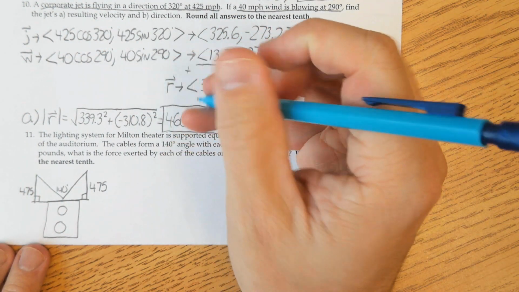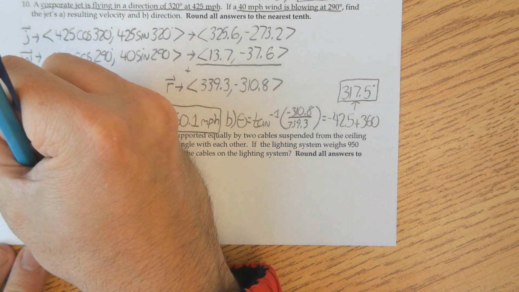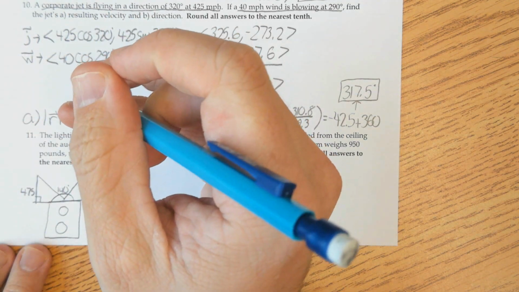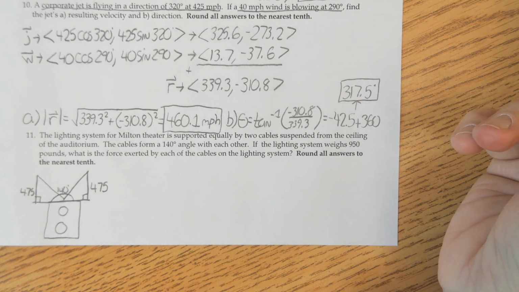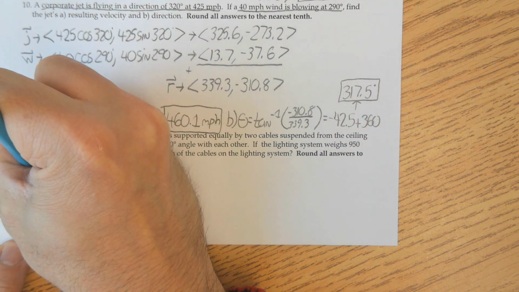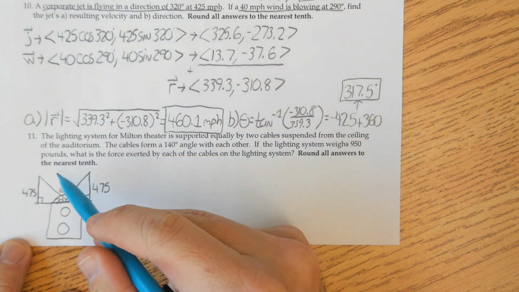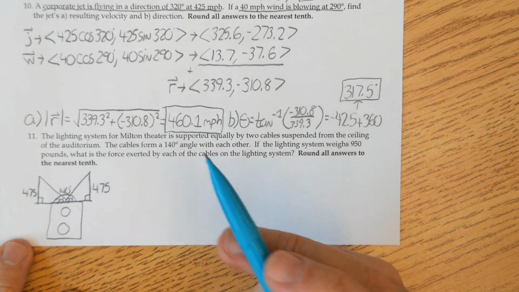Now, what we need to understand is that all three of these angles form a linear pair, right? And so a linear pair adds up to 180 degrees. So that means this angle right here has to be 20 and this has to be 20. Because 20 plus 140 is 160 plus another 20 is 180. And so that's where I got this from, because of linear pairs.